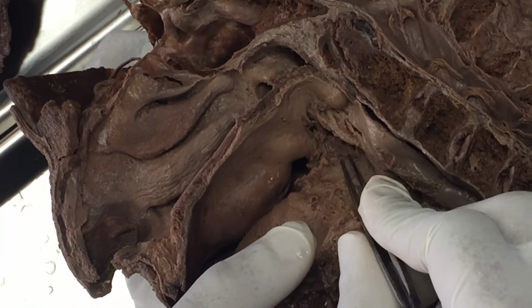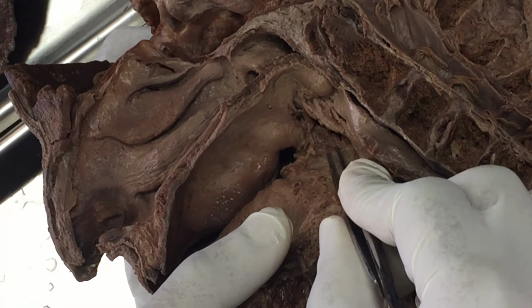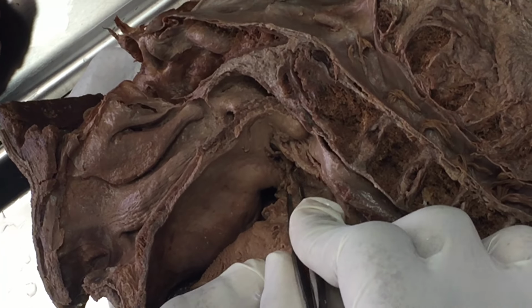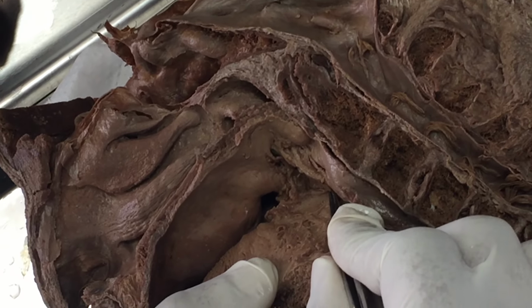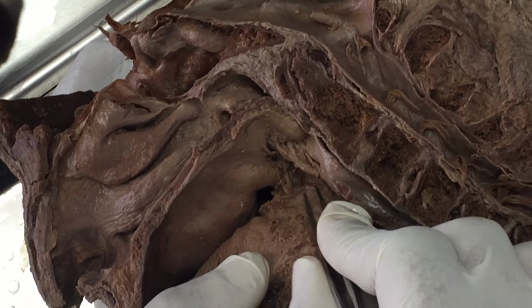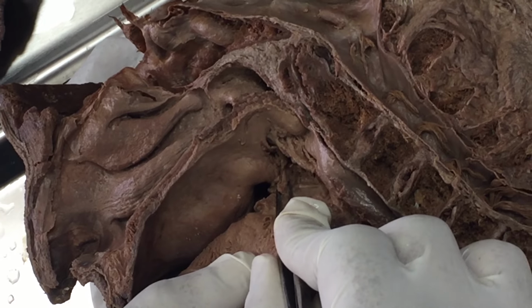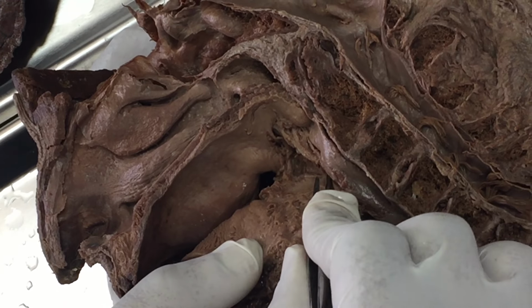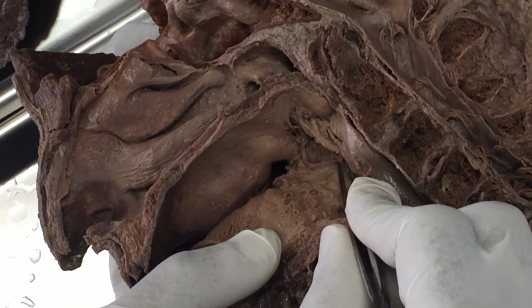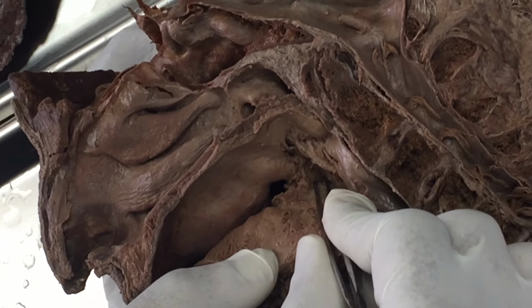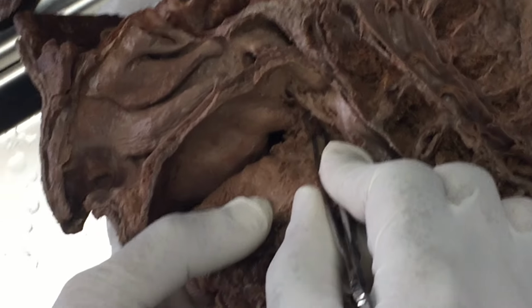What I am pointing to is the tonsillar sinus, where the palatine tonsil will be present between the palatoglossal fold and palatopharyngeal fold. Tonsillar sinus is bounded in front by the palatoglossal fold, which is produced by the palatoglossus muscle, and behind by the palatopharyngeal fold produced by the palatopharyngeus muscle. Between the two is the tonsillar sinus or the tonsillar fossa, where the palatine tonsil is present.